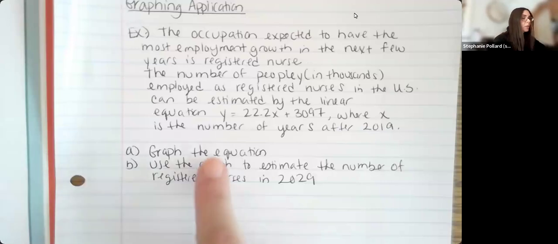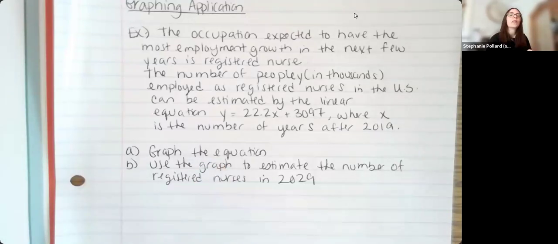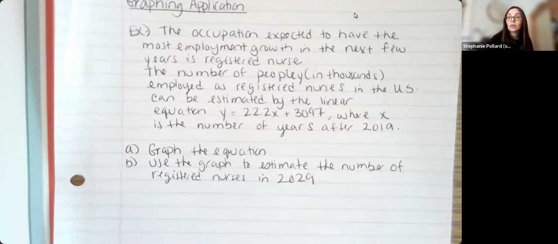So the first thing we want to do is graph this equation. Now, one thing I want you to note is that it says where x is the number of years after 2019, or sometimes we'll say since 2019. This is really important because it is a very common way to do time, particularly with years, because when we do a graph, we don't want to start our axis at year 0 and have to wait until year 2019 to start plotting points. So instead we'll say x is the number of years after 2019.